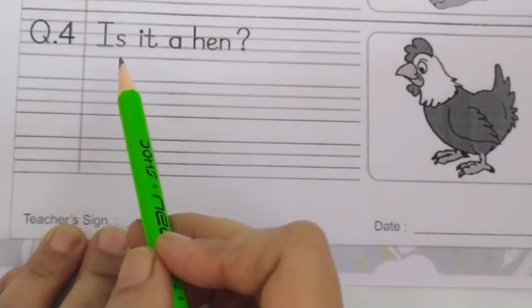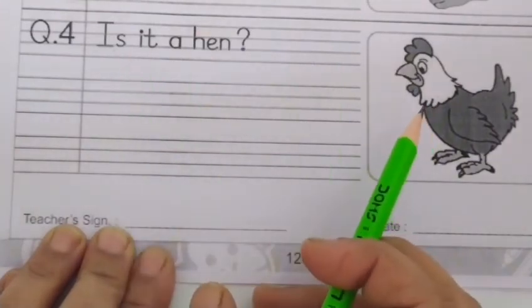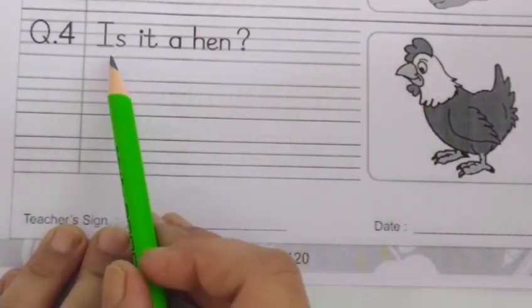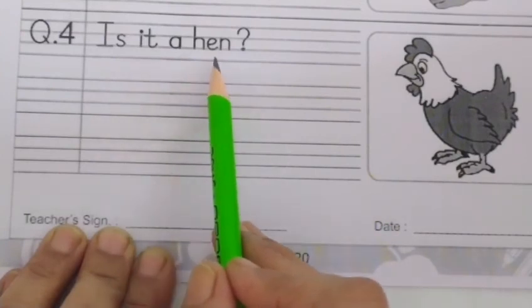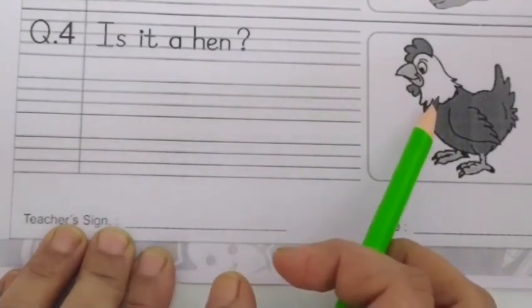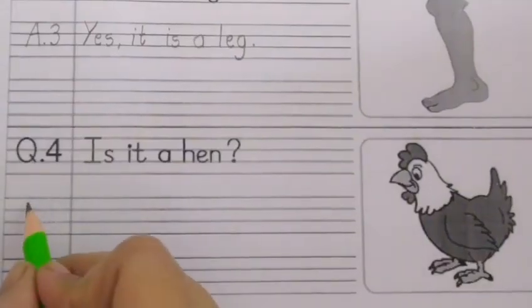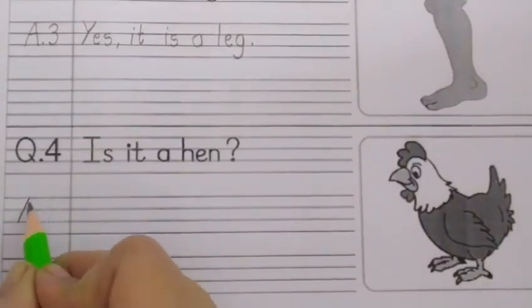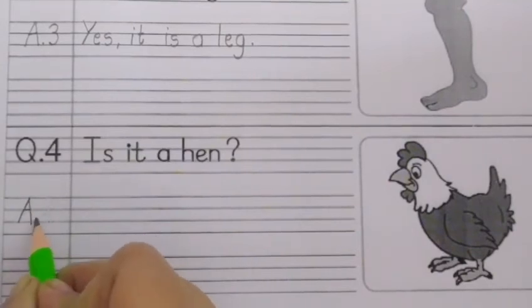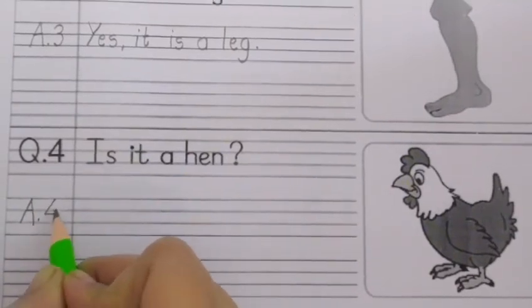Now, the last question. Look at the picture carefully. Is it a hen? Yes, it is a hen. In the margin, capital A dot 4.